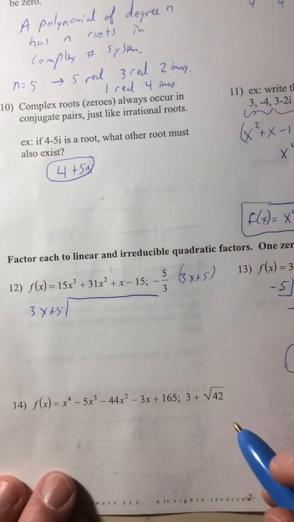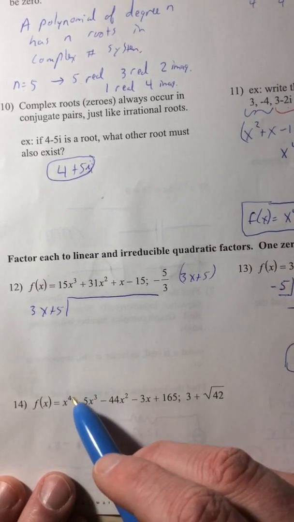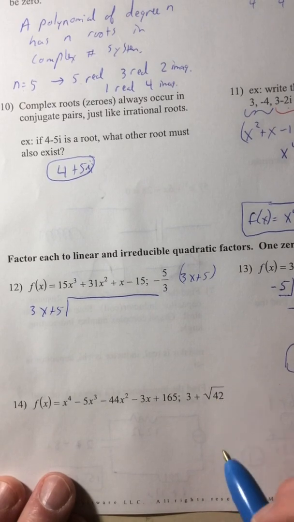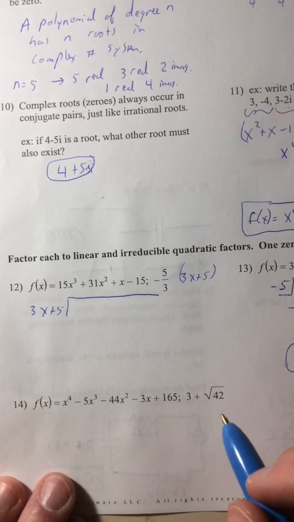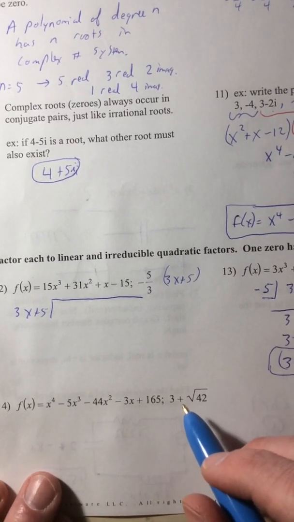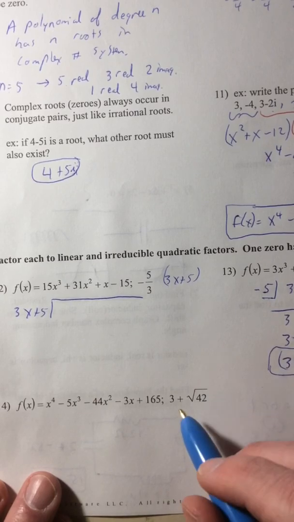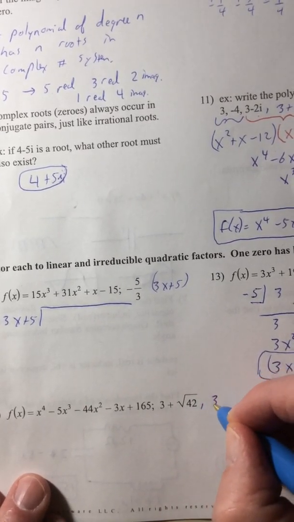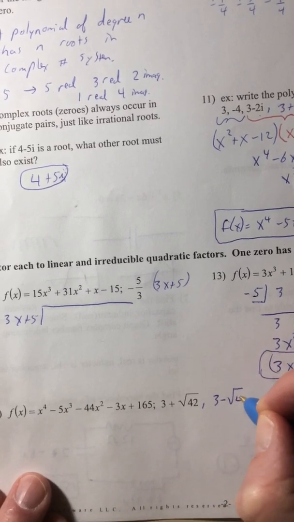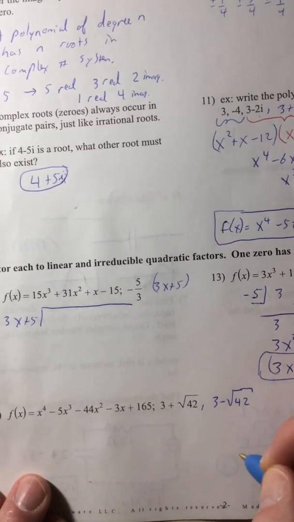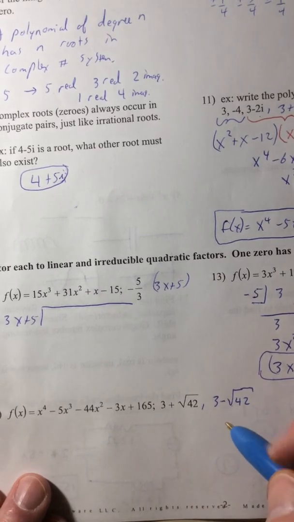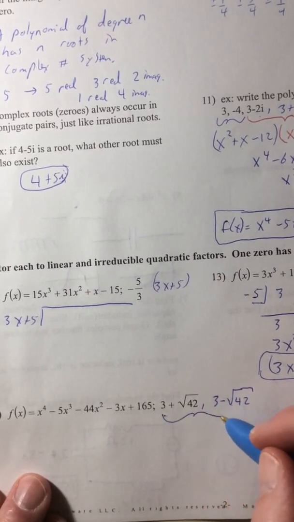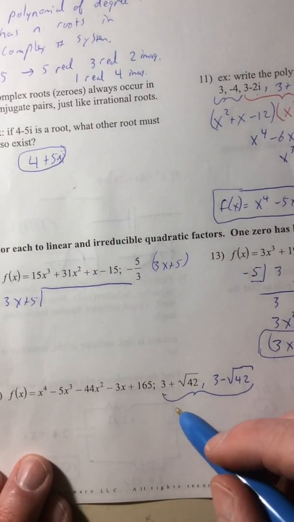Okay. So here we have a 4th degree thing. We have 3 plus root 42. We know, again, that we're going to end up with a conjugate pair for this one. If there is a 3 plus root 42 as a root, then we know that there's going to be a 3 minus root 42. And if we got these two guys right here, we can always turn them into a quadratic in our usual and customary way.